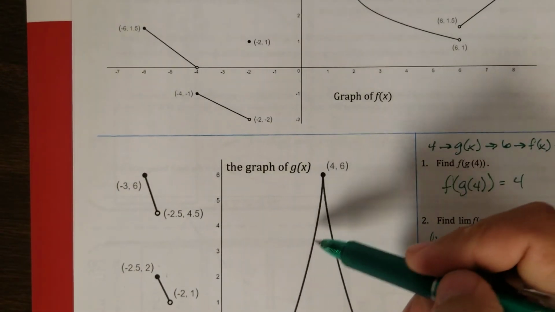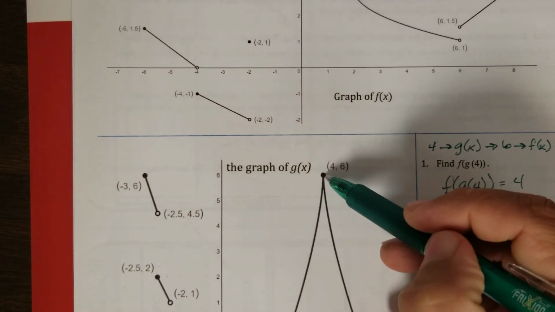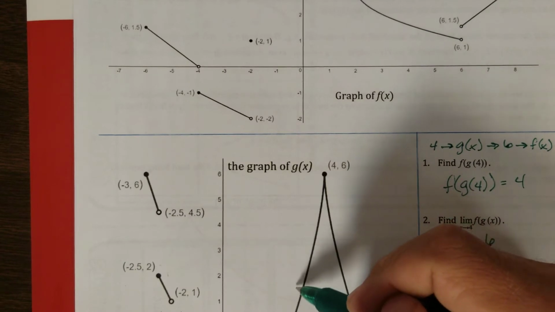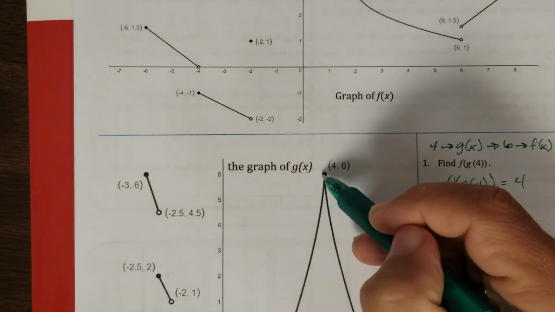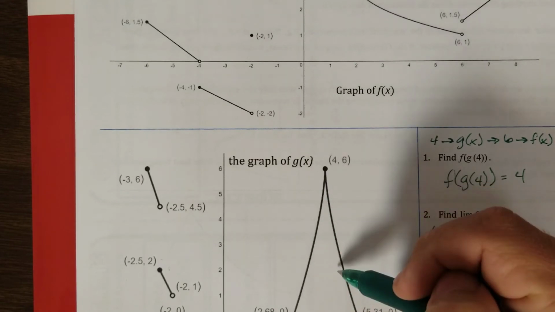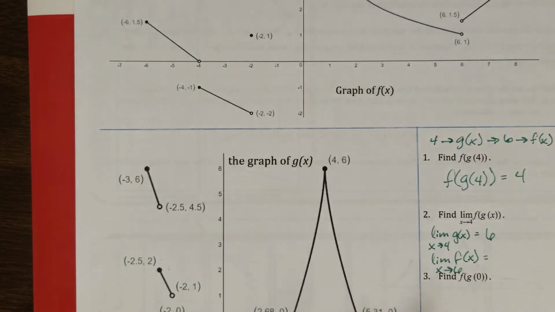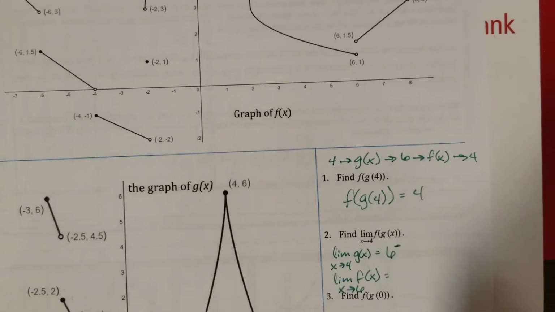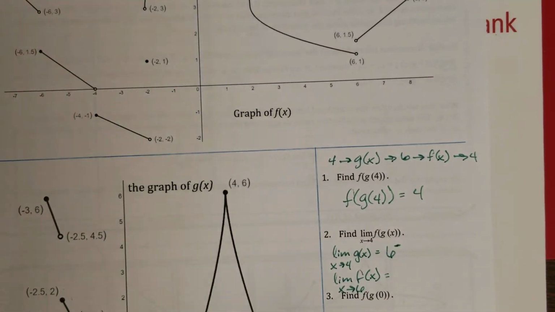So if I look at this, you see how this graph is bounded above. Okay, so this graph is approaching 6 from below, and it stays below. So it's approaching 6 from below. So let's take that 6 and just make that from below.